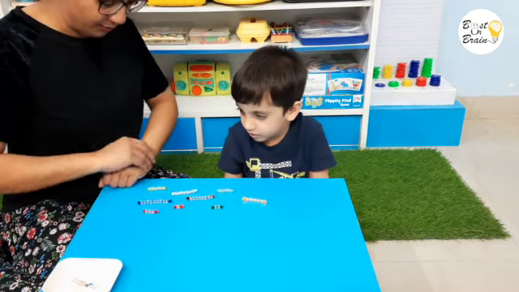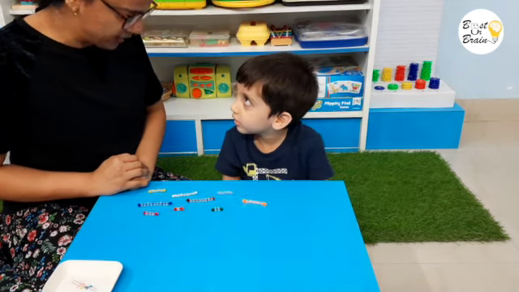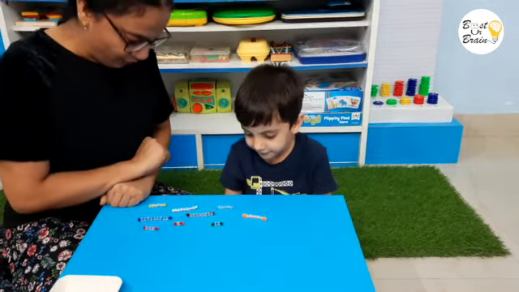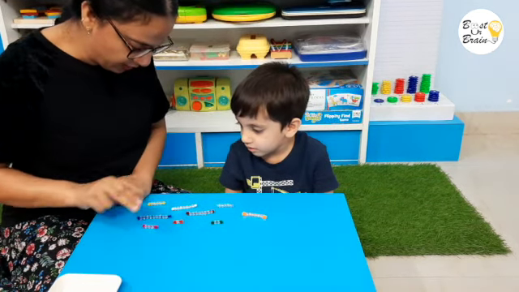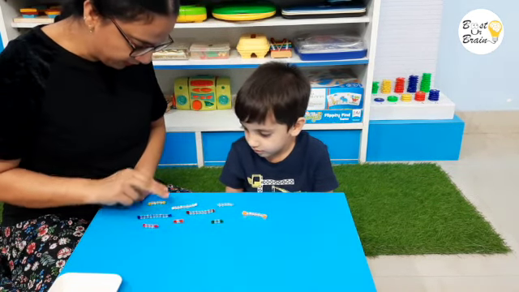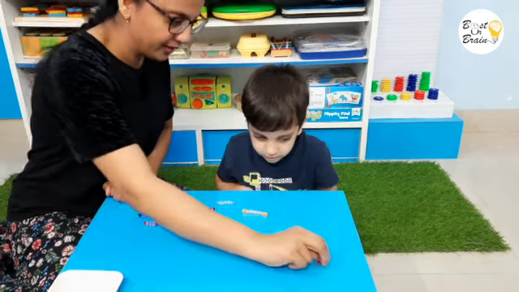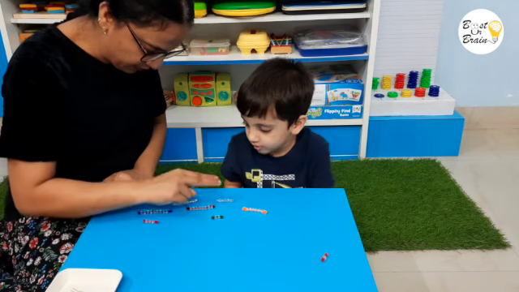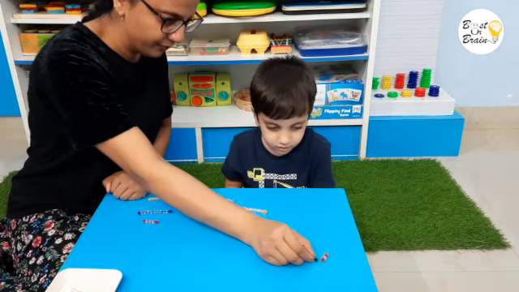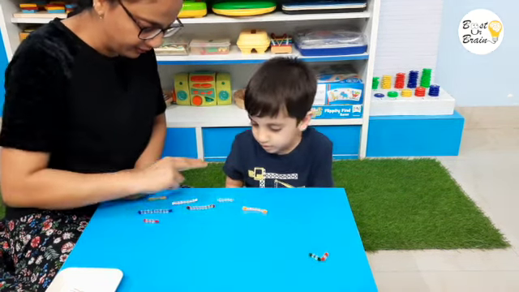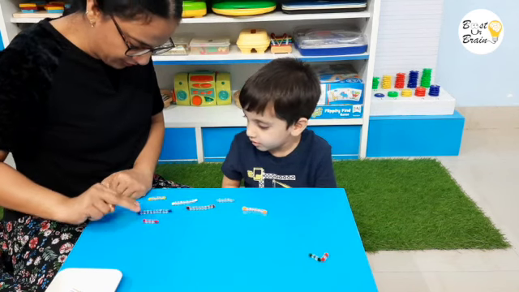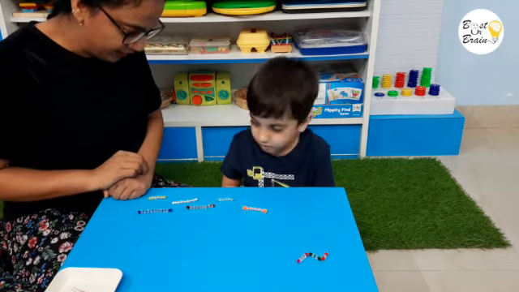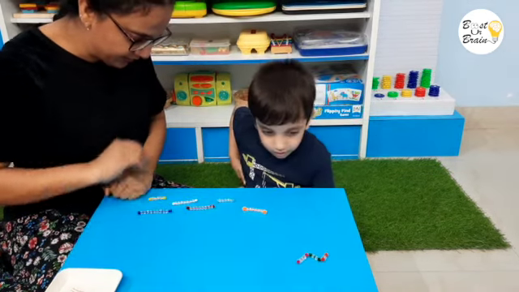With these bead bars, I'm going to make a jiggly wiggly snake. Okay? For this, I am looking for the shortest one. This one. Now the next shortest one. This one. Now the next shortest one. This one. Ayan, do you want to complete this snake?